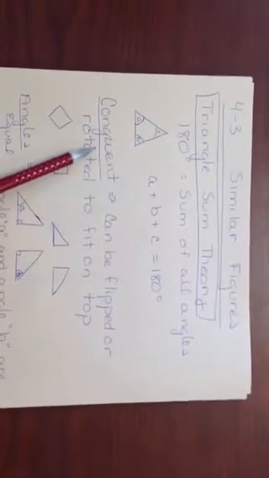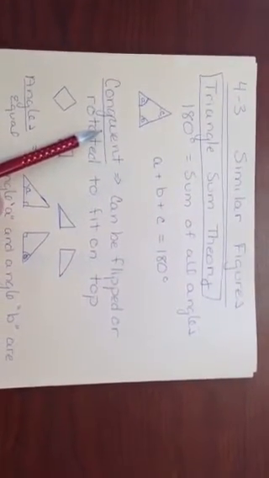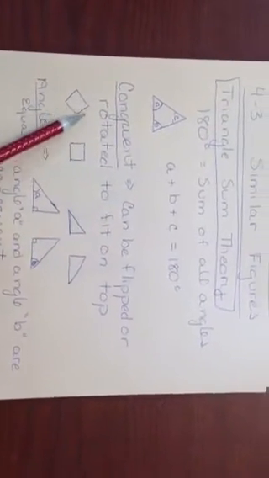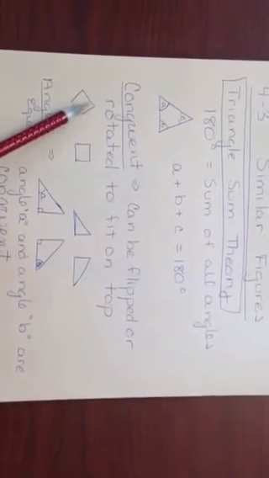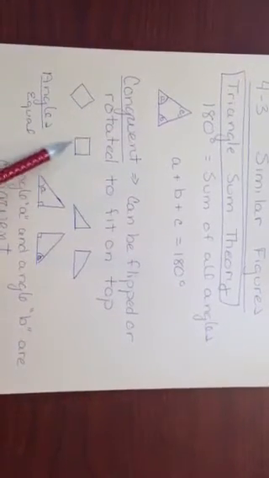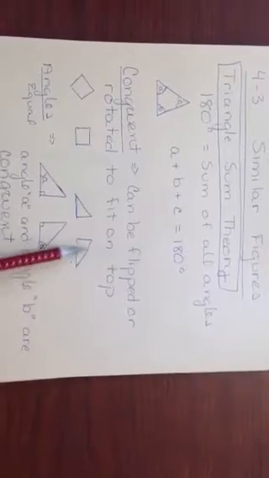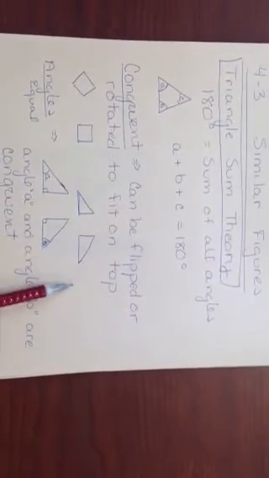Now remember, we also talked about what it means to be congruent. We talked about that in terms of angles, but you can also be congruent with a shape. So if I take this shape here, I can rotate it and it will make this shape here. That also means that this guy here is congruent to this guy. All I have to do is flip him over.